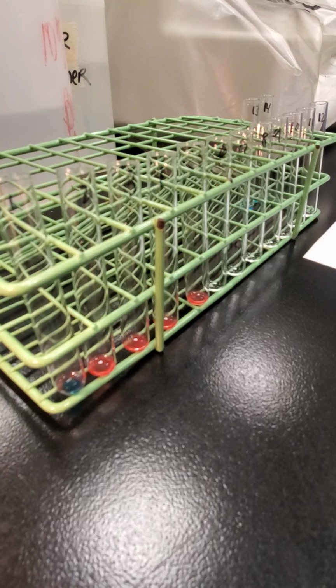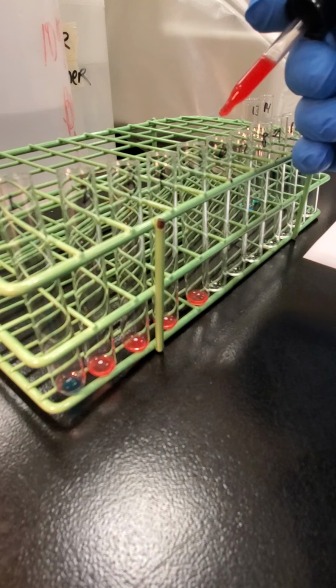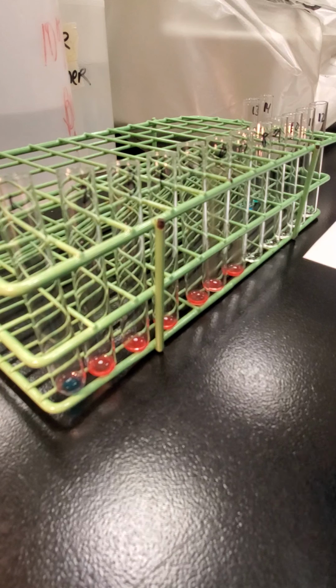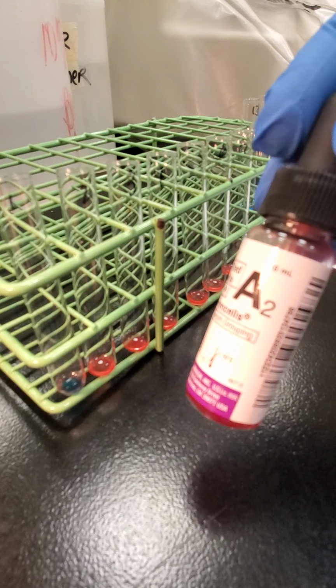Okay, and then 6 and 7, I'm going to add our A1 cells. Okay, and then 8, I'm going to add our A2 cells.